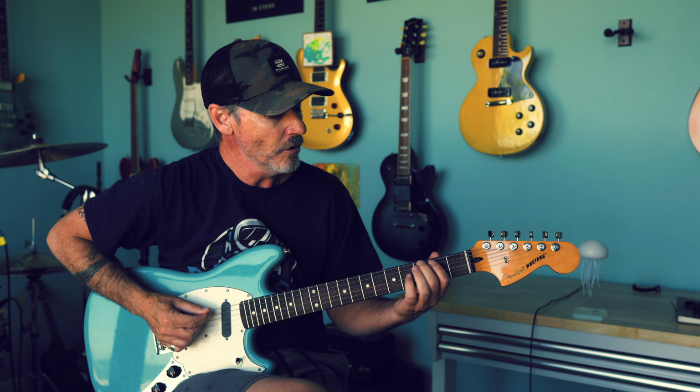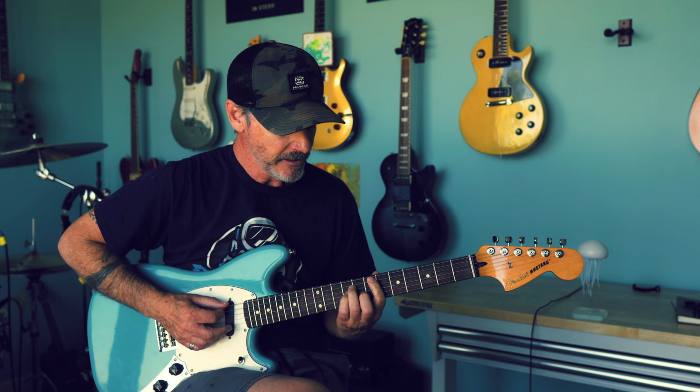Okay, so let's do G major bar chord to G major triad, okay? And then let's go E minor bar chord to E minor triad. Let's connect those with rhythm. Always, rhythm glues everything together. Why? Because rhythm is king for now and forever.